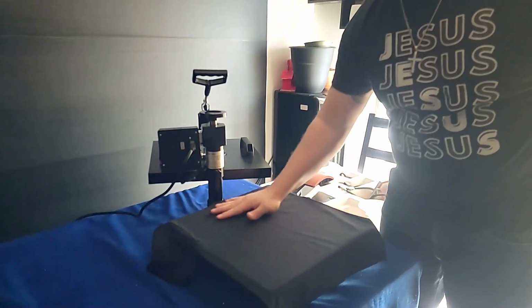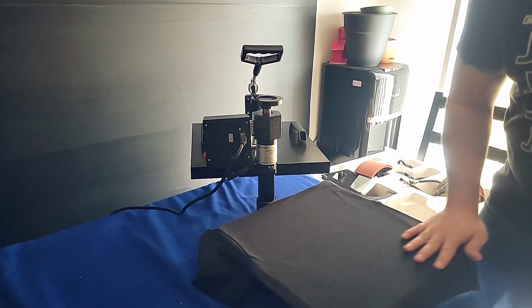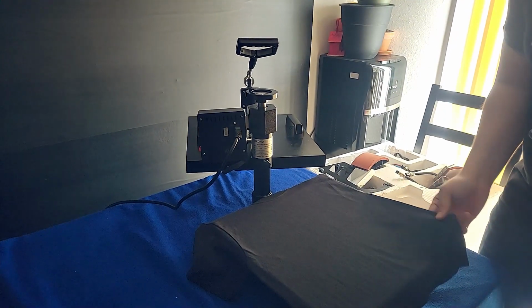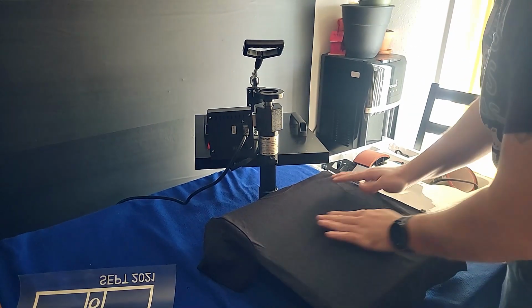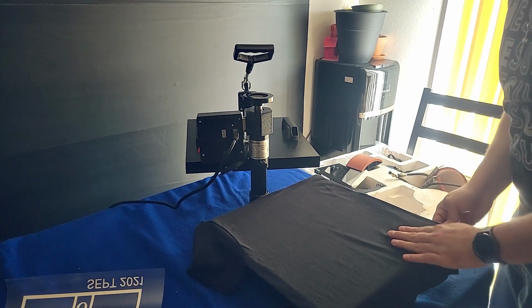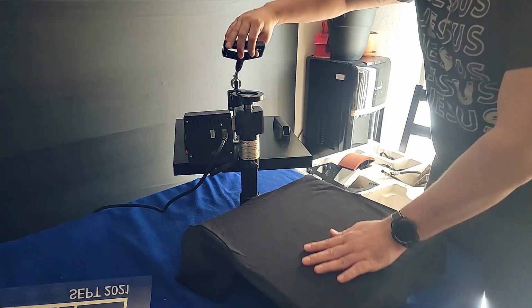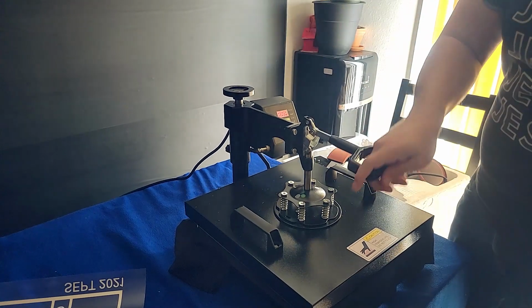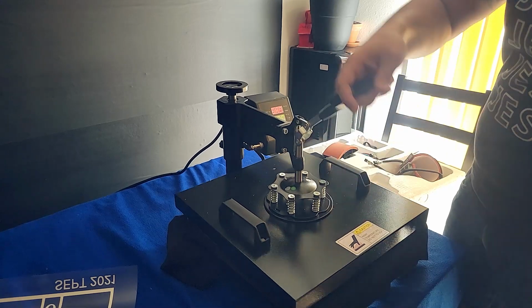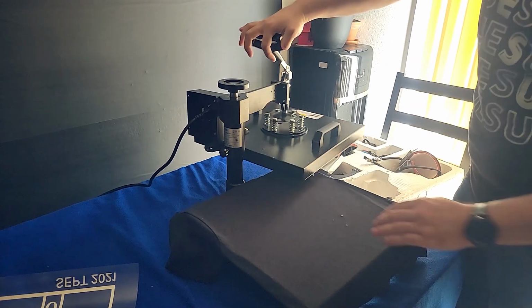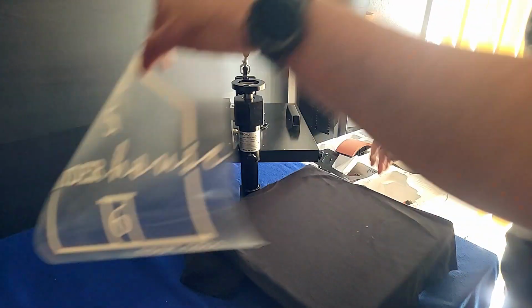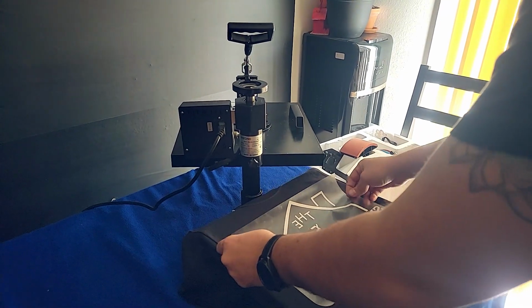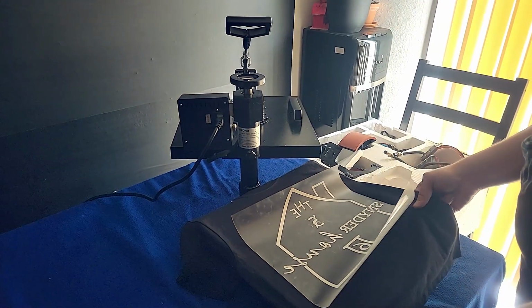Okay, we're using a black shirt, and you're gonna set it down and smooth it out as much as you can. Make sure there are no wrinkles. And if you are having issues with making it smooth, take the heat press before you put your stuff down and press it down for a few seconds and then up. Now it should look better. Actually looks pretty good. And you're going to line this up where you want it. Make sure there are no creases underneath it.